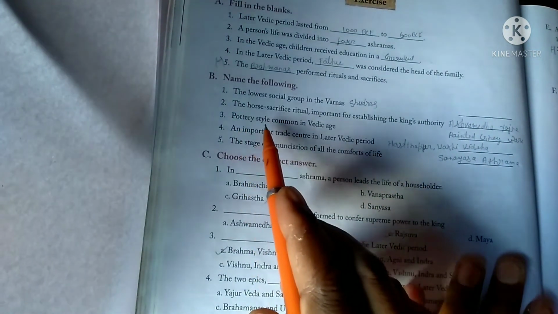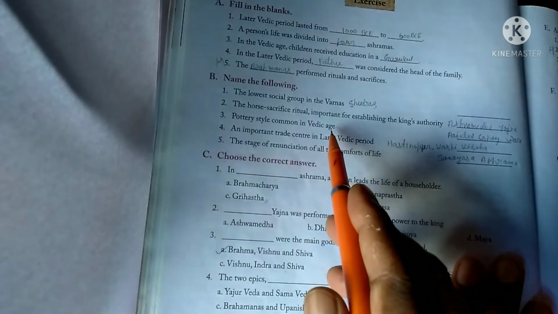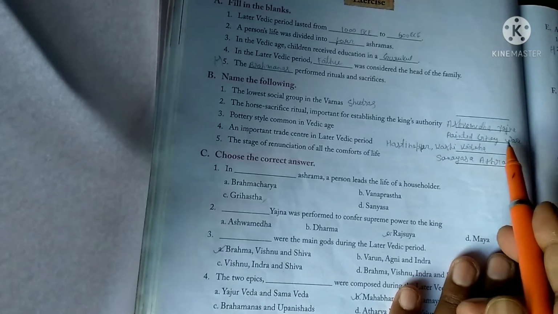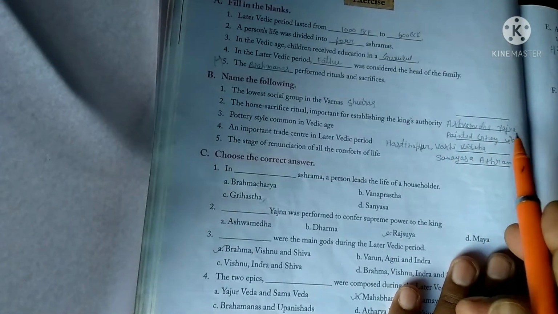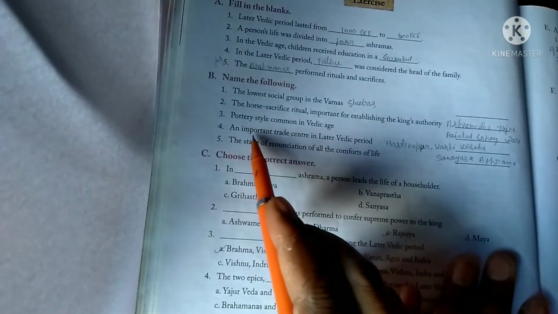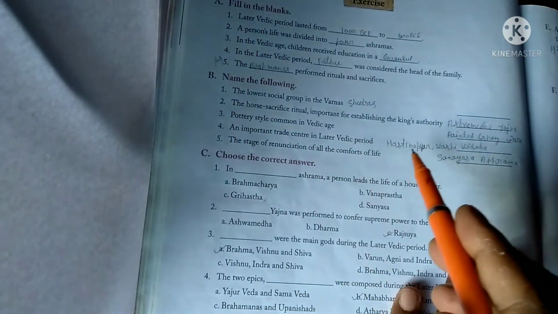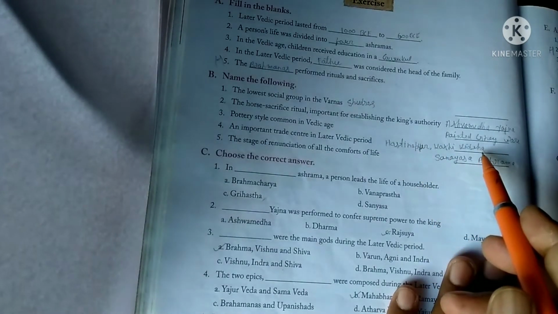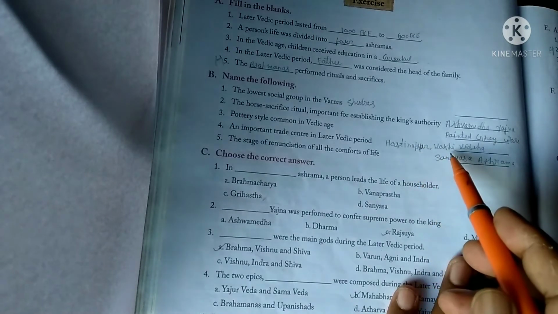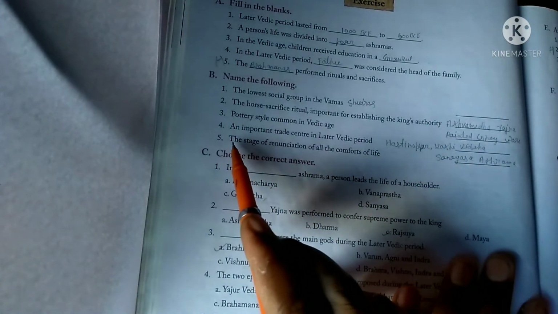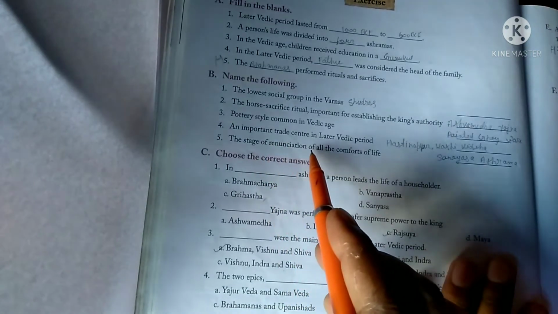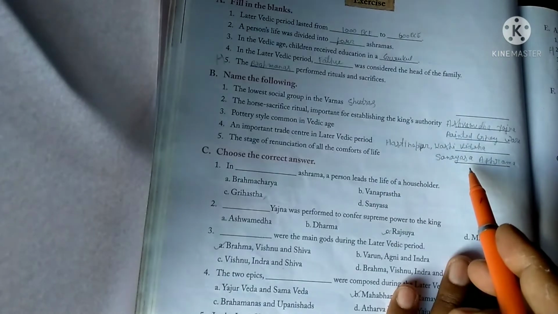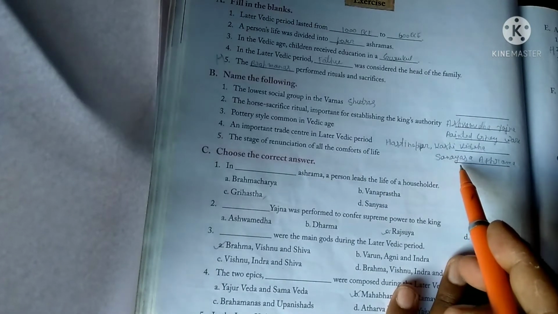Now, poetry style common in Vedic age: Painted Grey Ware, PGW. In short you can write Painted Grey Ware. Now, an important trade center in later Vedic period: Hastinapur, Kashi and Videha. The stage of renunciation of all the comforts of life, that was Sannyasa Ashrama.